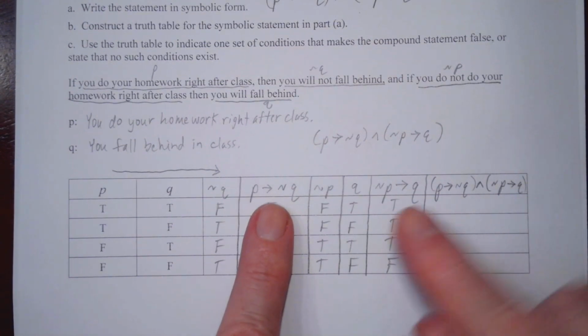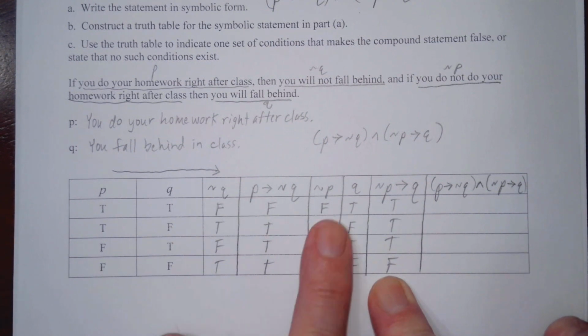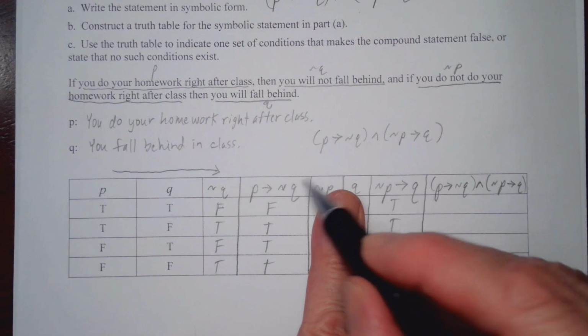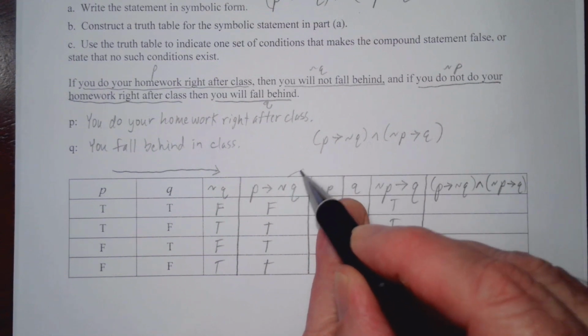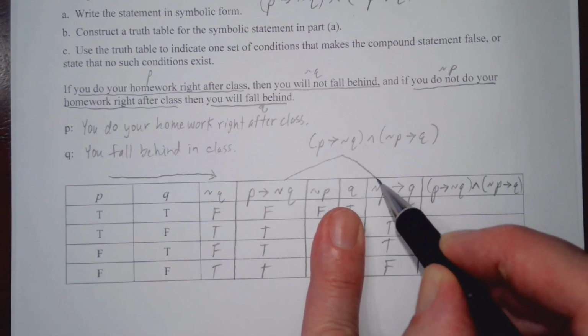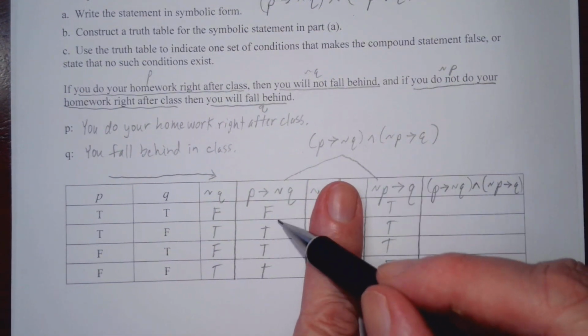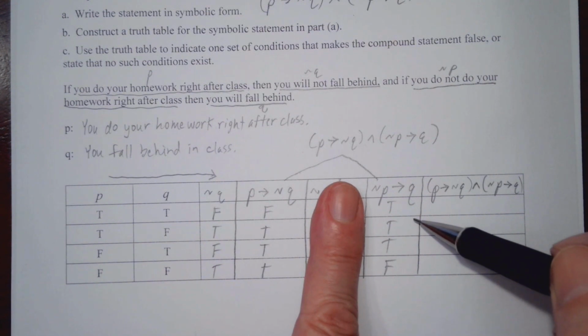So we're looking at these two columns here. So let's go ahead and just mark that out. So basically we have an and statement with these two here. So that's how I like to show that. And so I'm just looking at this column here and this column here.